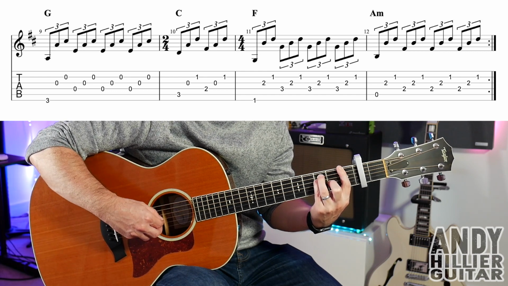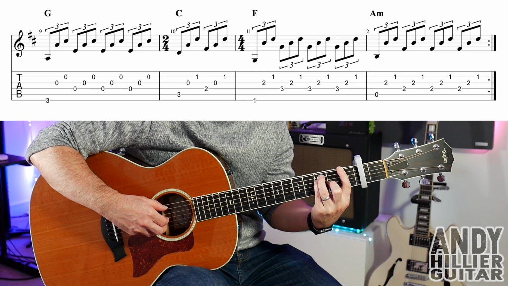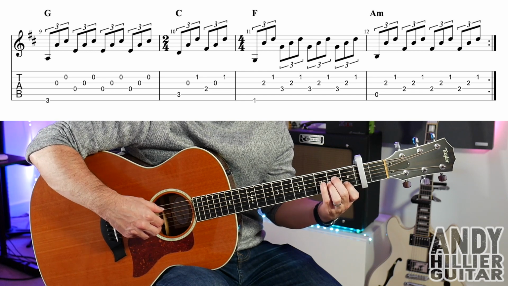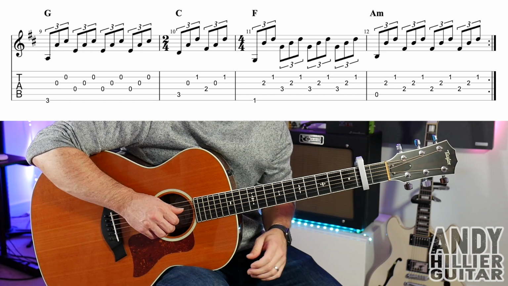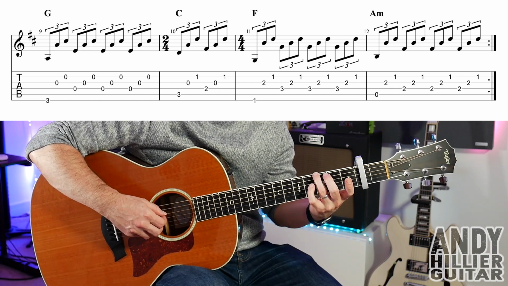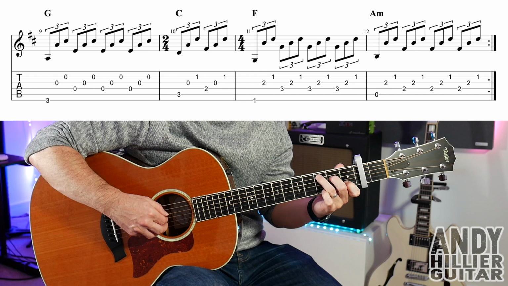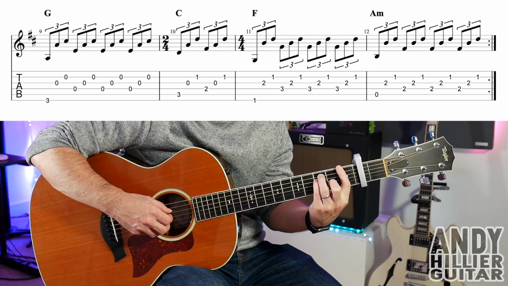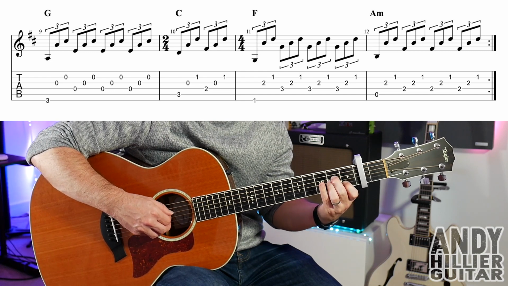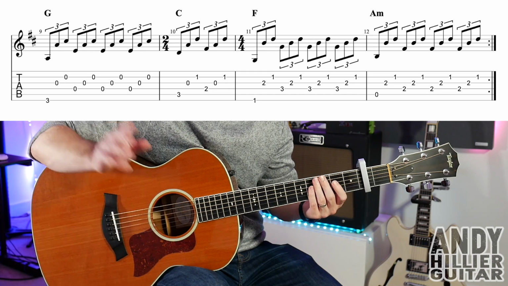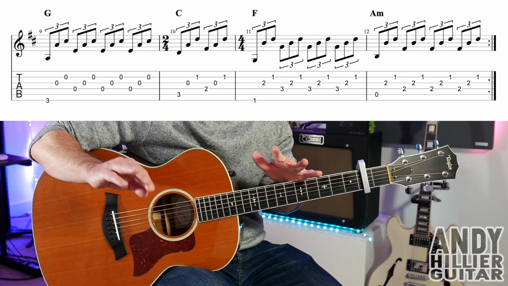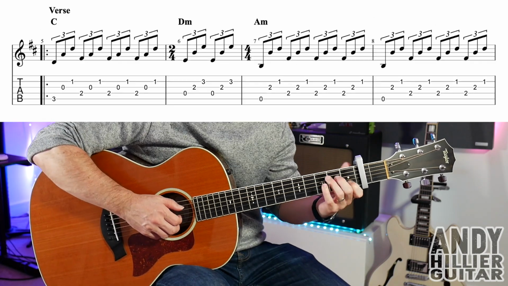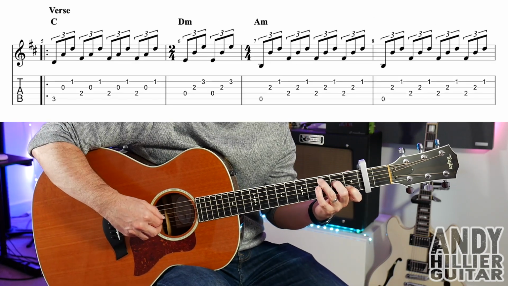And then it goes back to A minor for a bar, same idea. Okay, so the whole of that line, you've got this. And then that repeats back to the beginning of the verse. So the verse is 2 lines. So let's put those 2 lines of the verse together. Here we go.